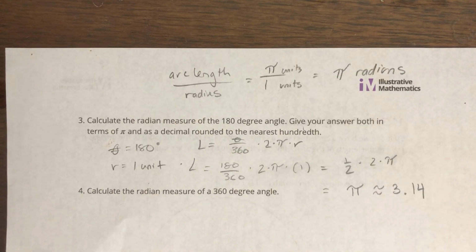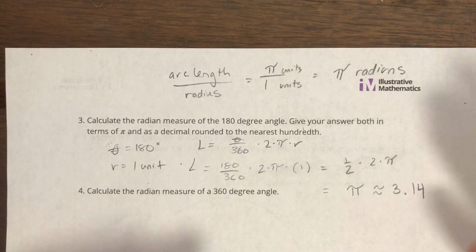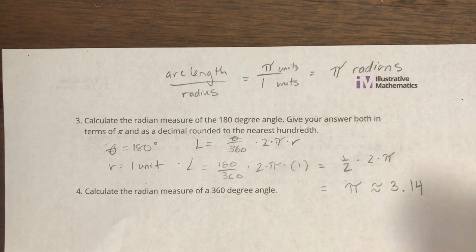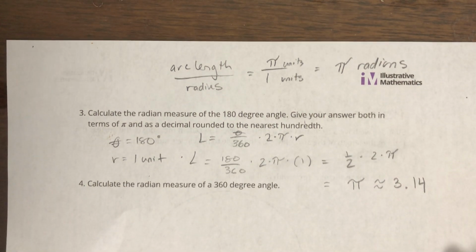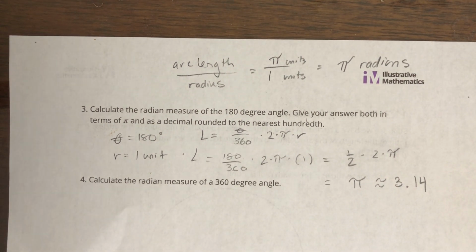All right, so with radians, in some cases, you almost want to imagine that the radius is equal to 1, because that's what they're really trying to drive home here. And if that radius is equal to 1, if you divide that arc length by whatever that radius is, that'll give you your radians for that arc measure.